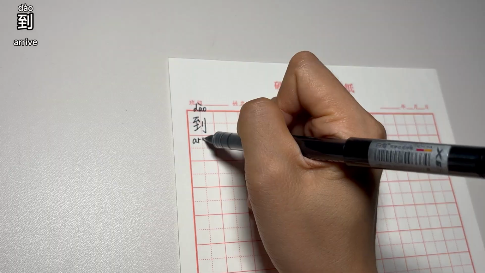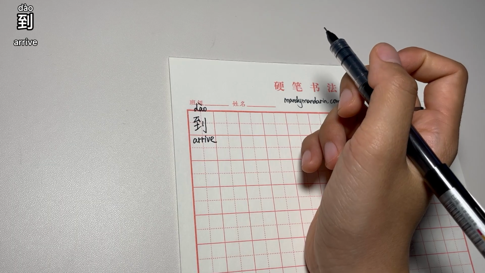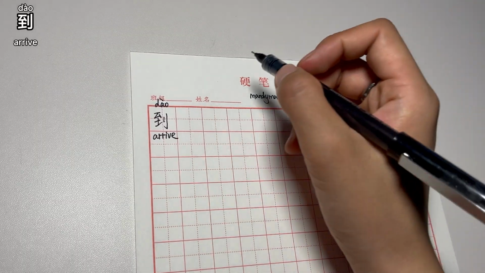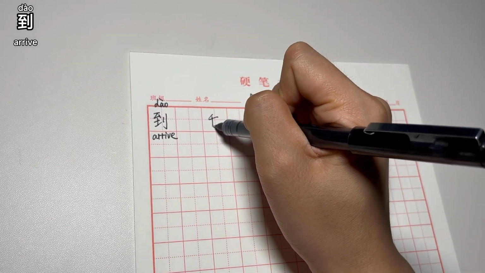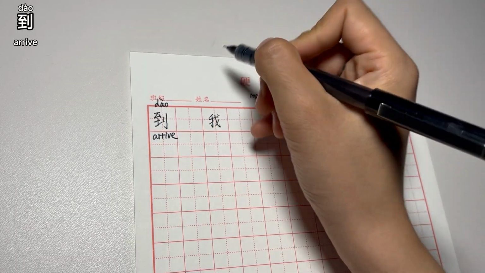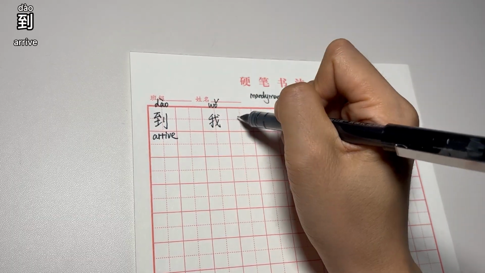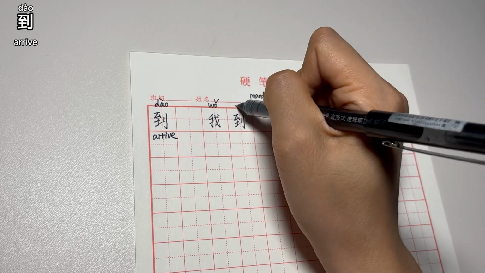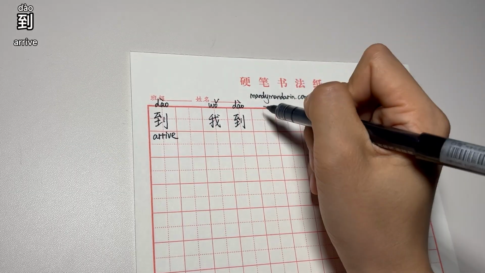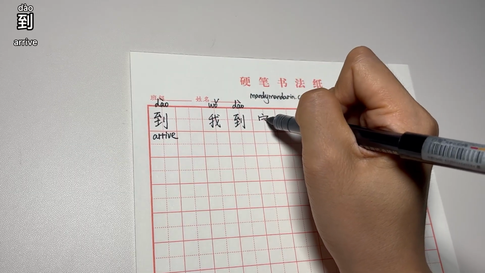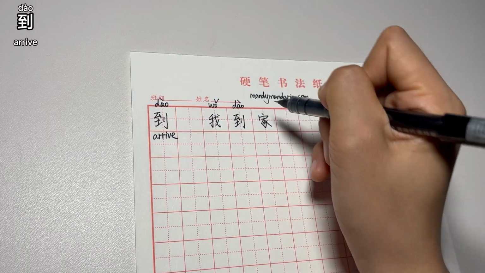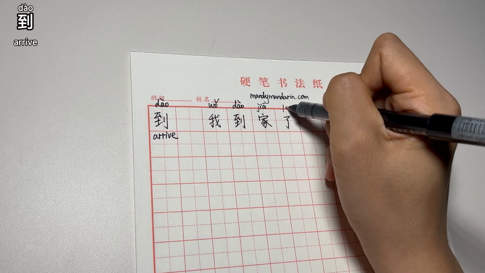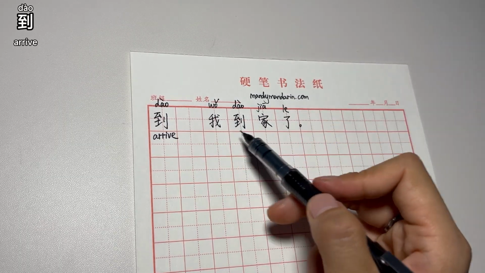到 means arrive, which is a very practical word. For example, we can say 我到家了.